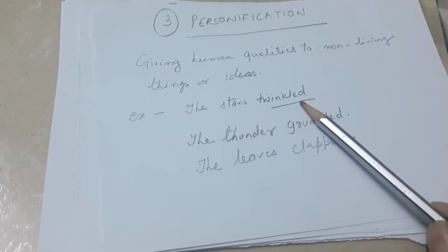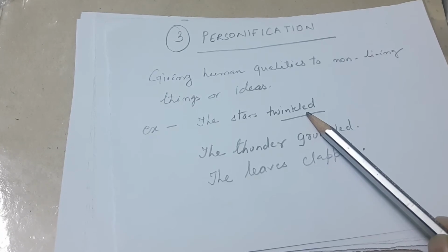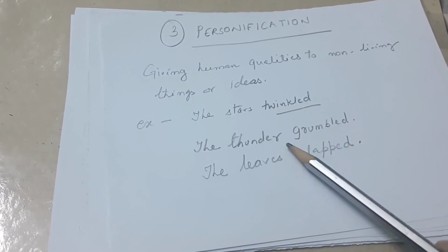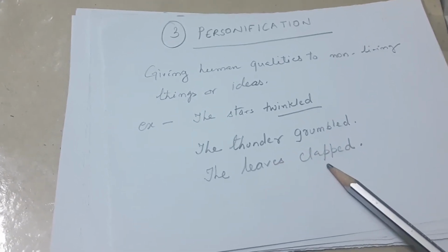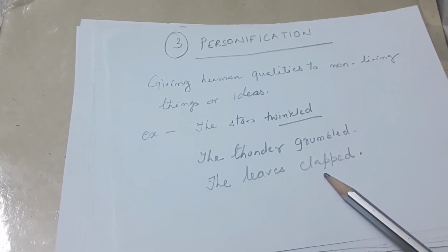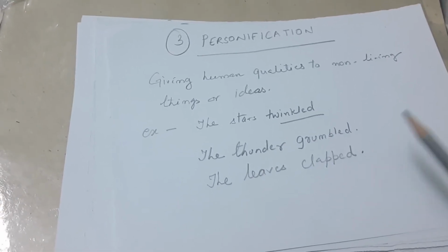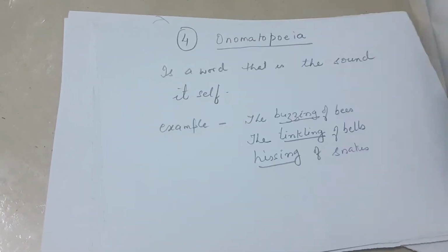Stars cannot twinkle, but we have used personification. We have personified the stars. Thunder grumbled means it was very noisy, and leaves clapped maybe made sound due to the wind, but we have used the word clapped. So we have personified the actions of the leaves.